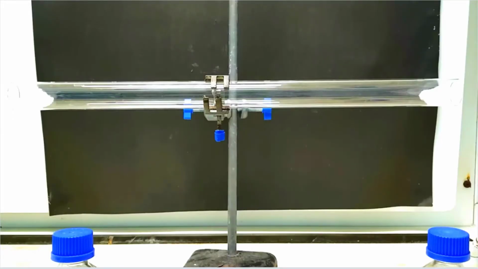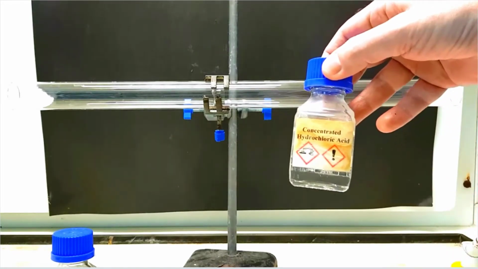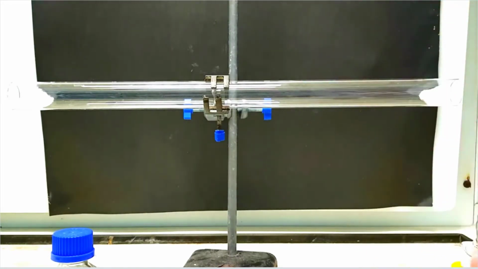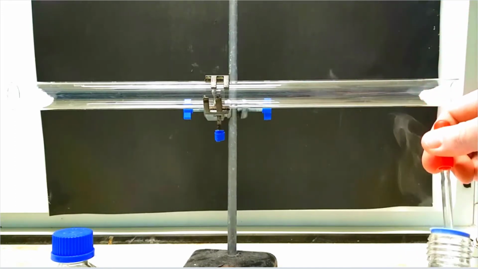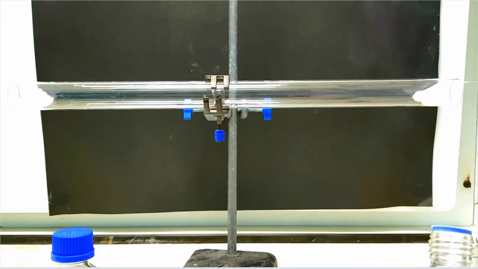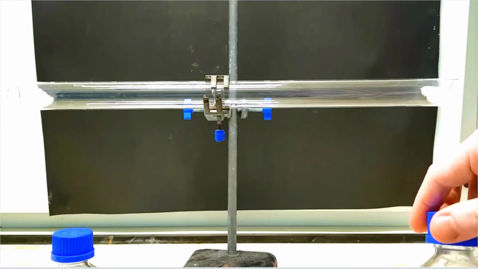This is the glass tube. This is hydrochloric acid, concentrated hydrochloric acid. Now using a dropper, we'll put hydrochloric acid dropwise in the cotton. After giving hydrochloric acid, we shall close the side using a cork.